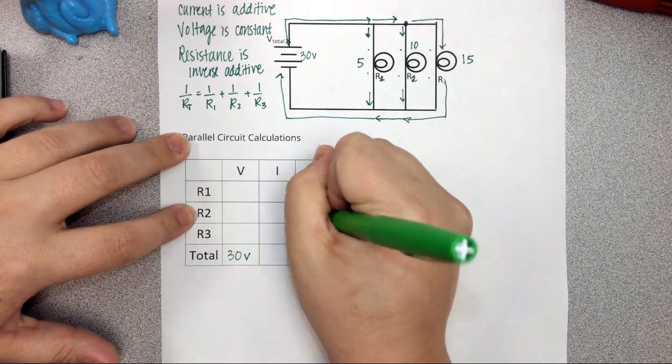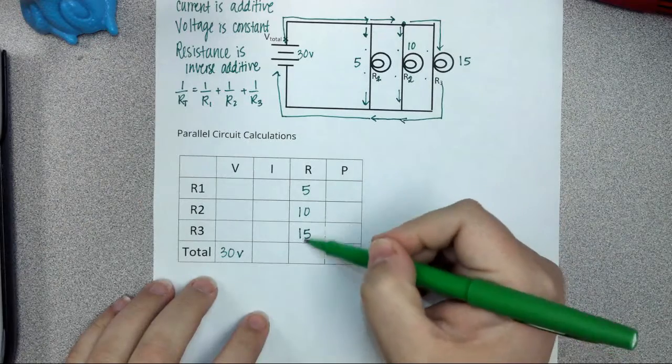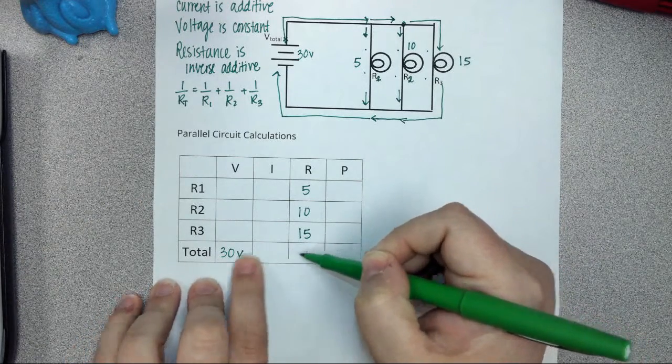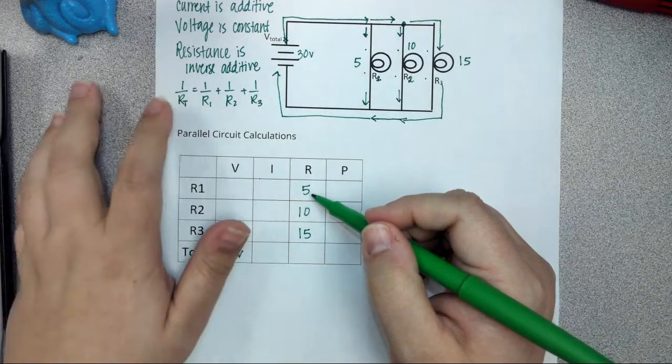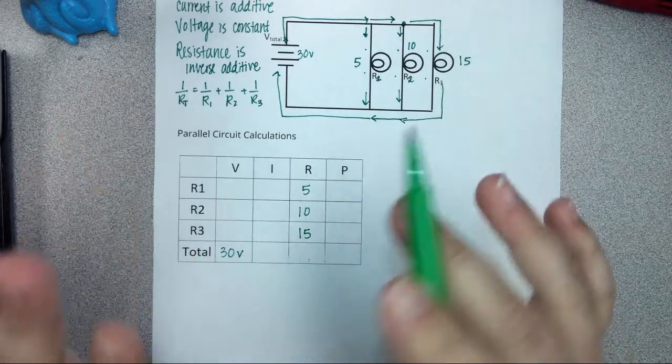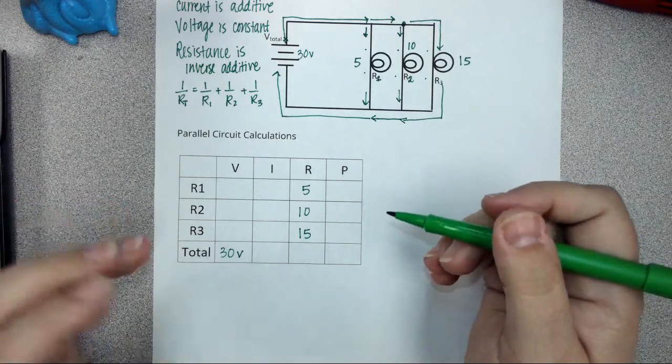So 5, 10, 15. Now when we did a series circuit, we could just add all of those up and get our total resistance and move on. Here, if we wanted to find our total resistance at this point, we would have to use this formula, which can be a little tricky. So I have another way to do it that helps me, so I'm going to share that with you.